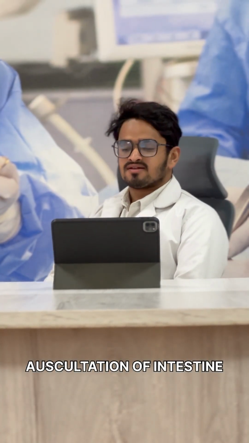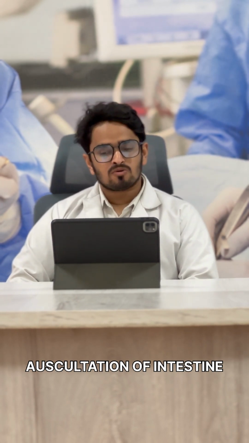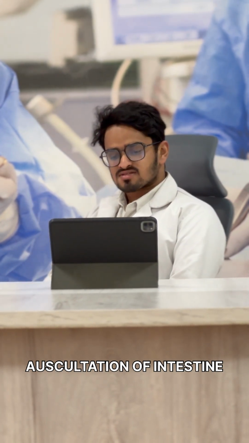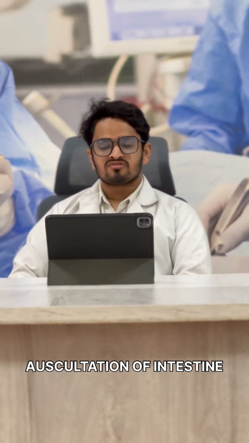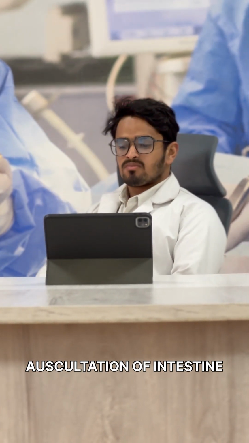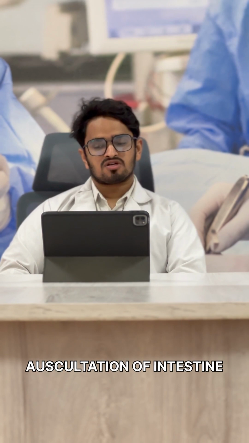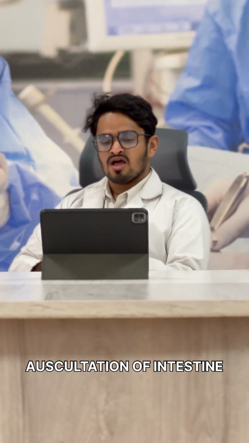Actually, auscultation of the intestine is a crucial element in abdominal assessment, and mastery of this skill enables early detection of serious abdominal conditions, and it improves diagnostic accuracy. As future medical professionals, we must refine our auscultation techniques to better serve our patients.